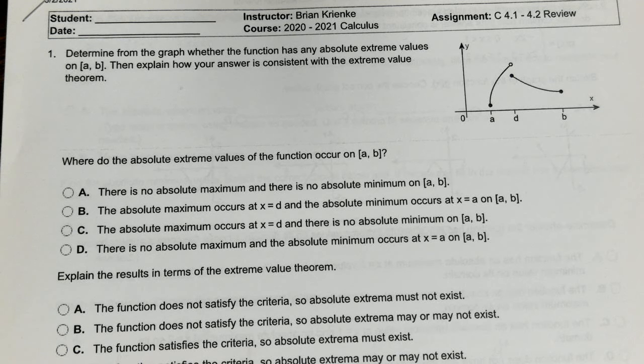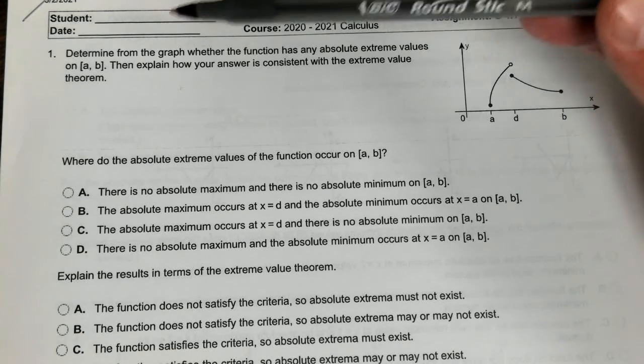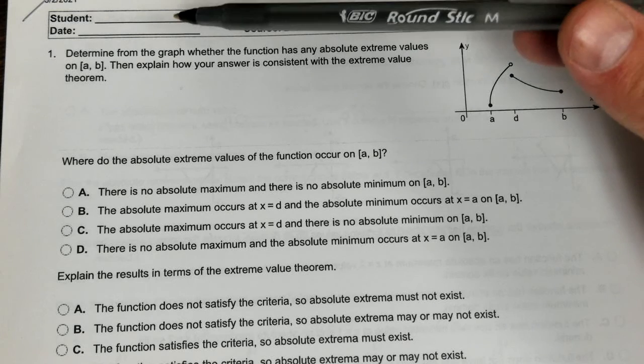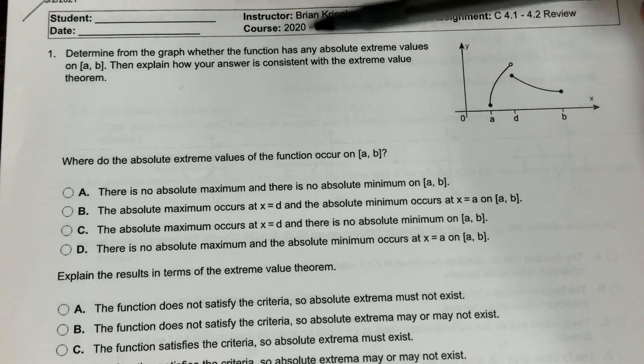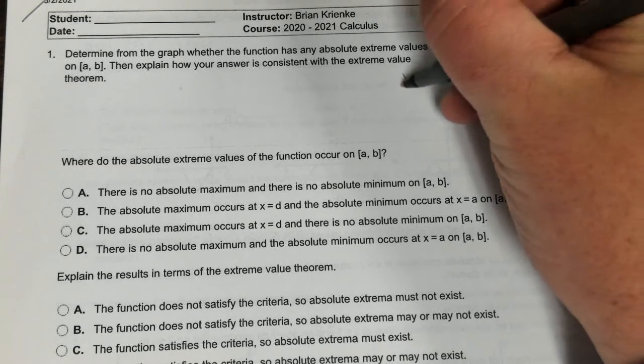Hey everybody, this is your review video on 4.1 to 4.2. The first one says determine from the graph whether the function has any absolute extreme values on the closed interval AB, then explain how it's consistent with the extreme value theorem. So when we look at this, it has a jump discontinuity.